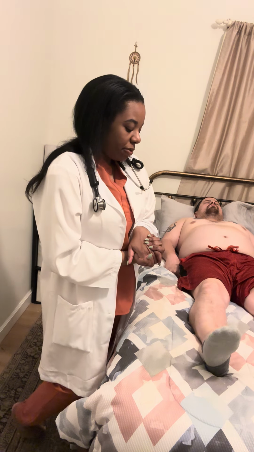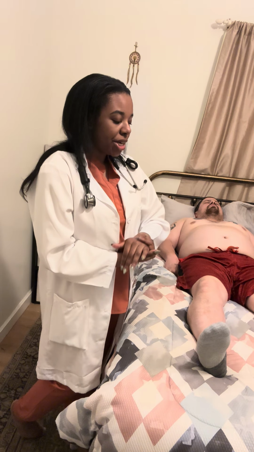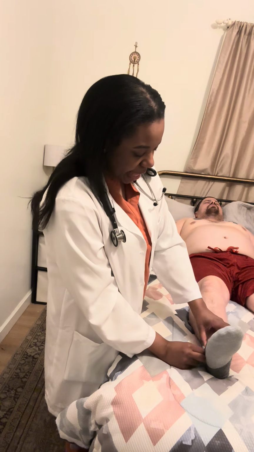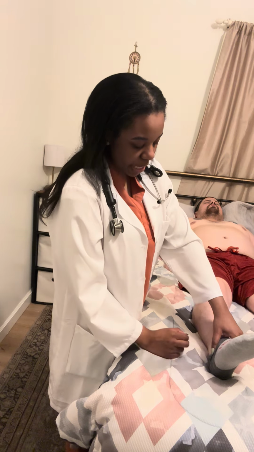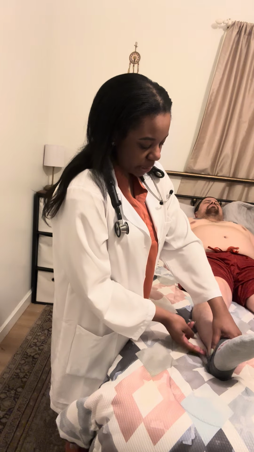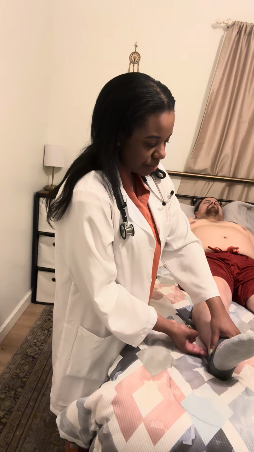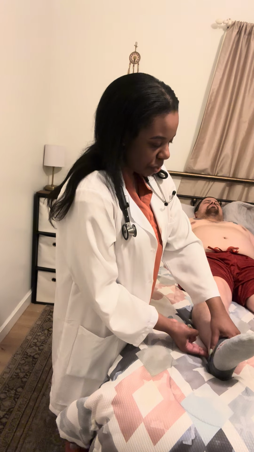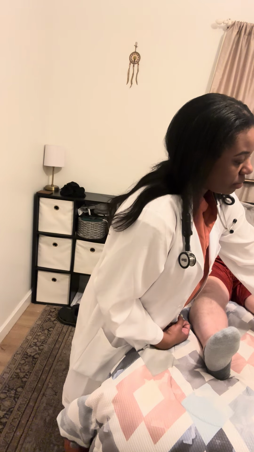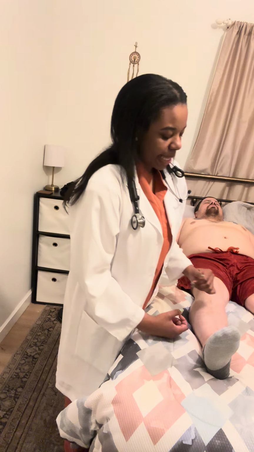Now I'm going to palpate for the posterior tibial artery. To locate that, you would want to go to the patient's medial malleolus, just behind it and below. And just feel with the pads of your fingers. Two plus on the right. Two plus on the left.